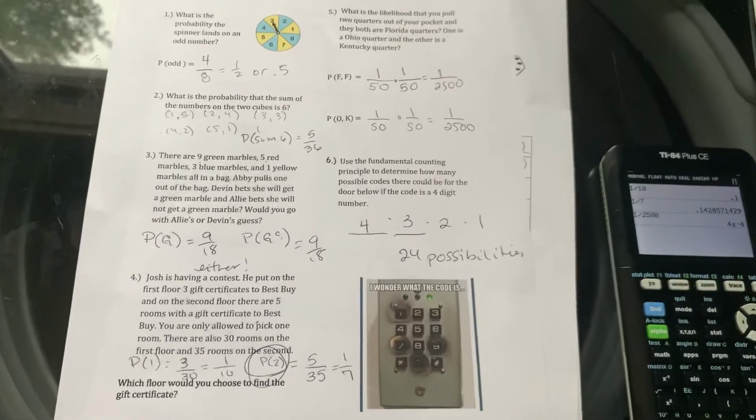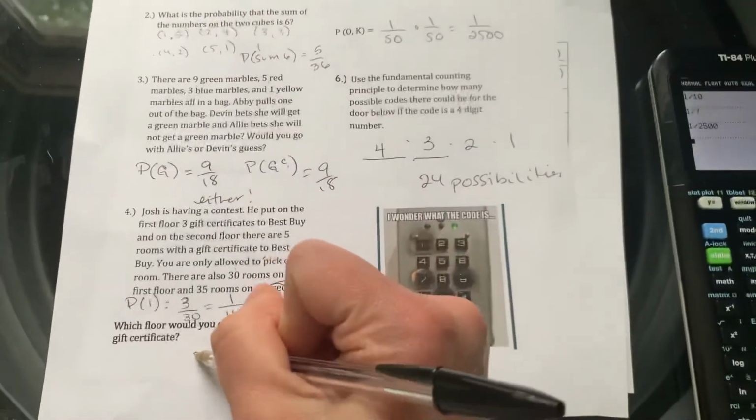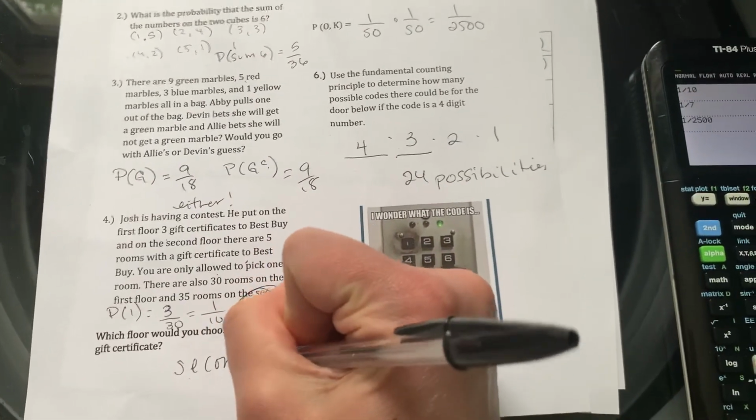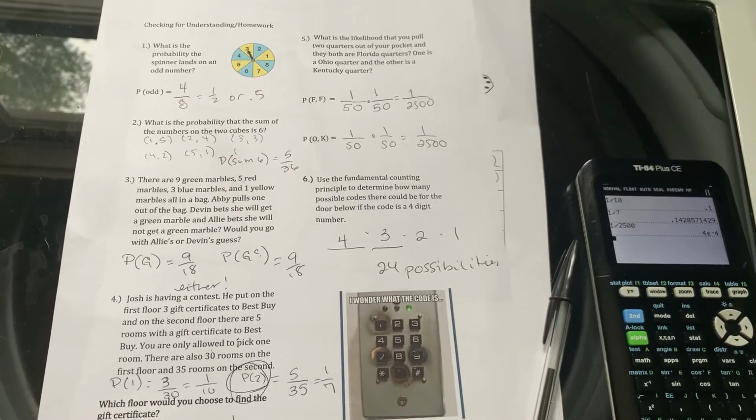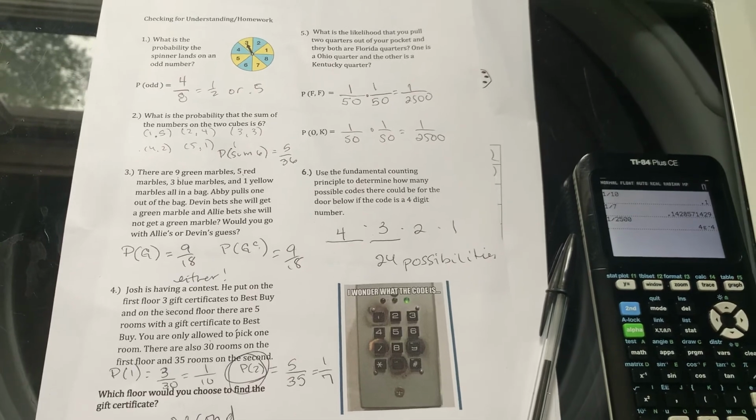Okay, so fill out the sheet, second floor, and scan or send it to me so I know that you did your lesson today. And if you have any questions, please let me know. And we're just going to work on probability tomorrow.